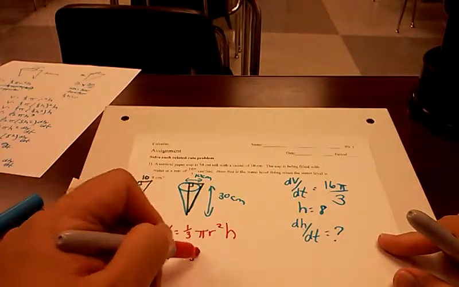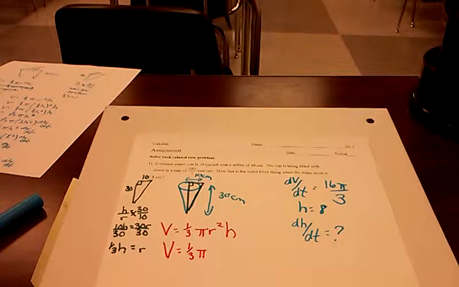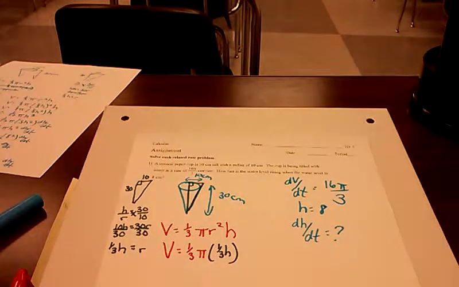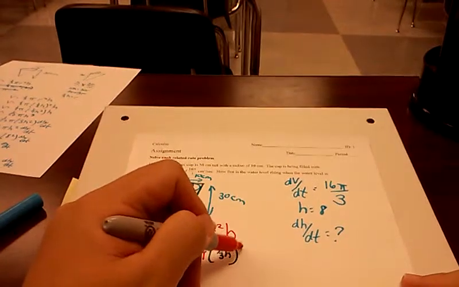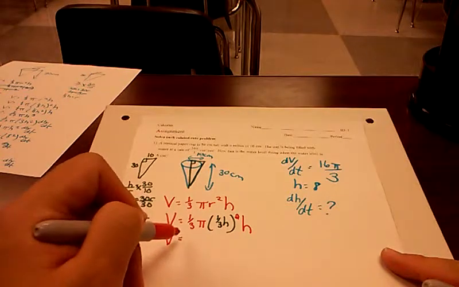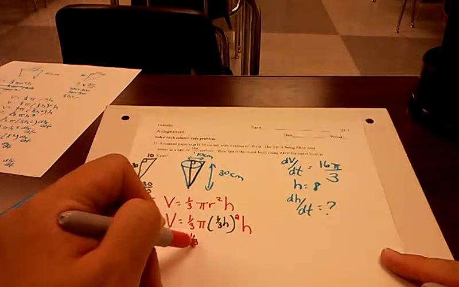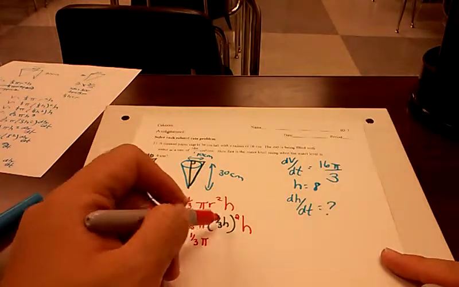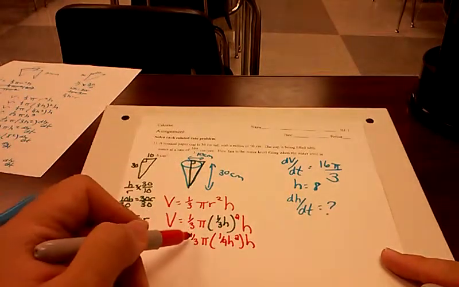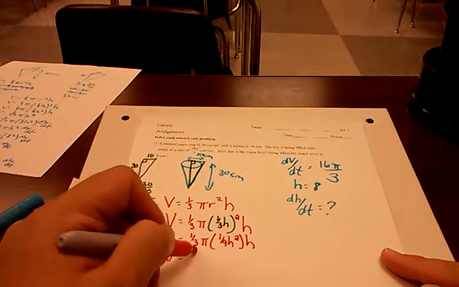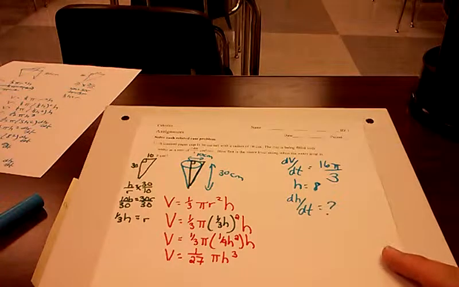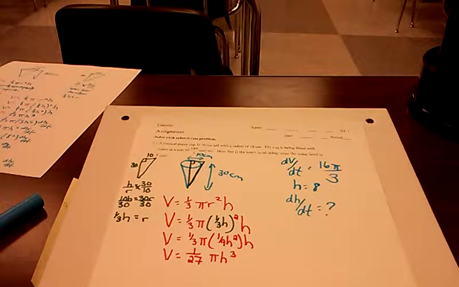Volume is equal to 1/3 pi. And then the radius is 1/3 h. So 1/3 h, don't forget squared, times h. So let's clean this up a little bit. So I'm going to get volume equals 1/3 pi times 1/3 h squared. That's going to be 1/9 h squared times h. And then I notice 1/3 times 1/9 is going to give me 1/27 pi h cubed.